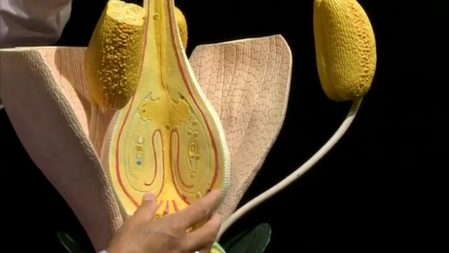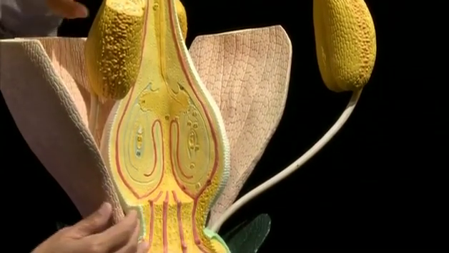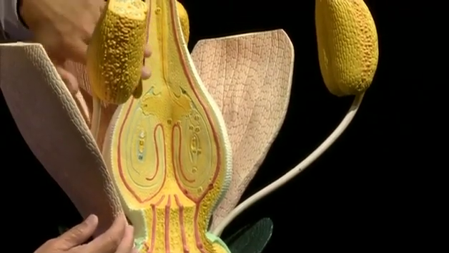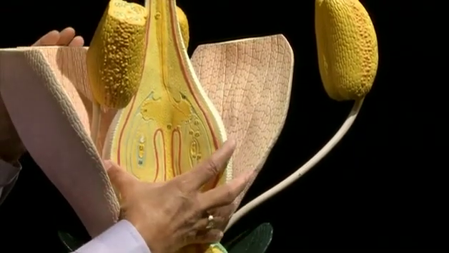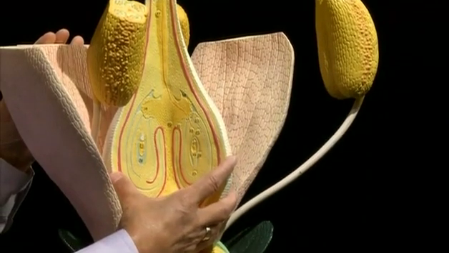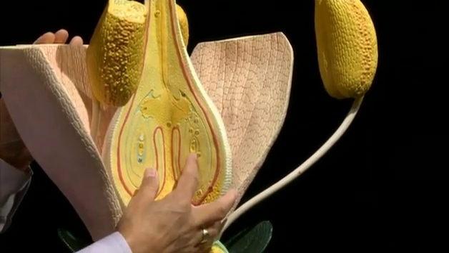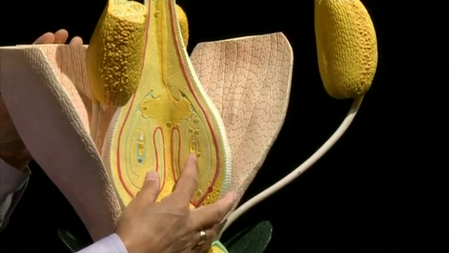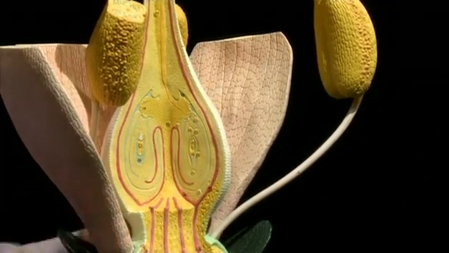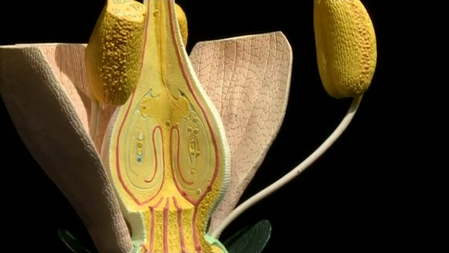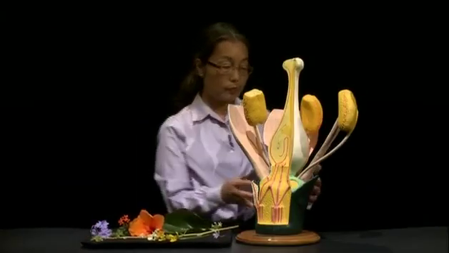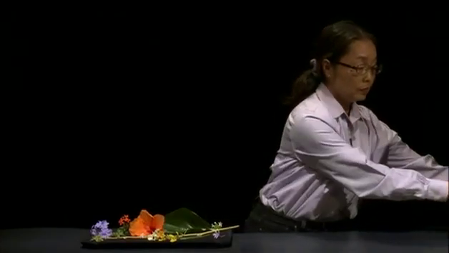You have the receptive stigma, the sticky stigma, the stylish style, women are stylish, right? And then you have the ovary, which everybody knows is the female part. So you may have one or more ovules in here. So what we're going to do now is take a look at some flowers, some dicot and monocot flowers.